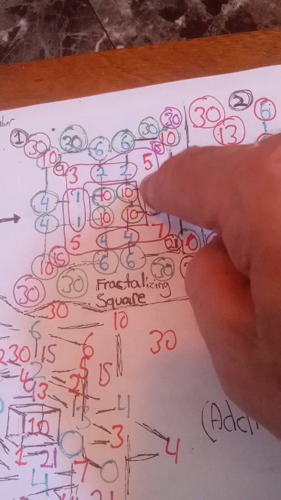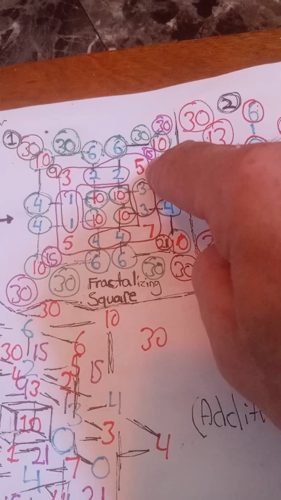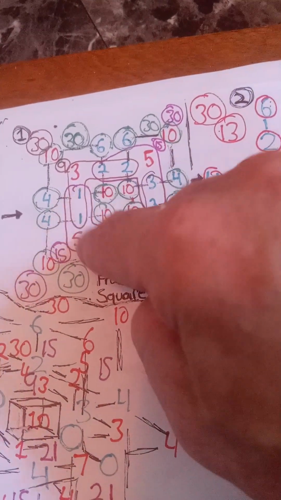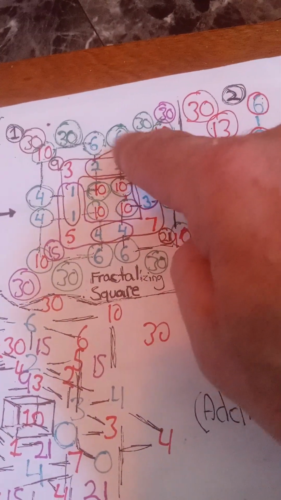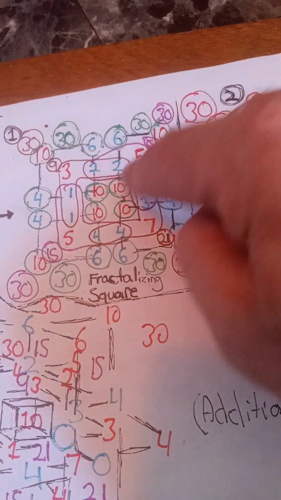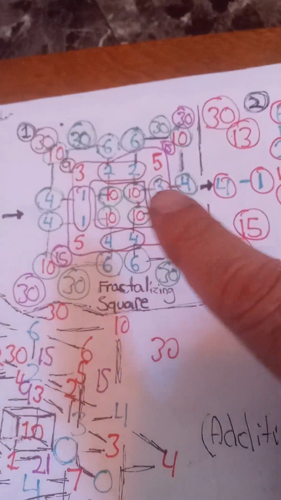So the parts that are used to make the inner ghost numbers, 15 for instance, this and this makes 30, but on the outside, for the exterior, 6 plus 10 plus 10 plus 4. So, okay, now that's one way.